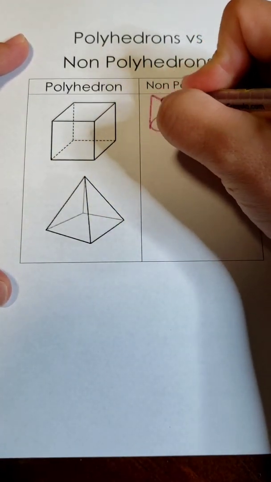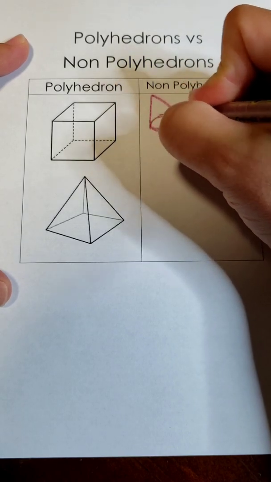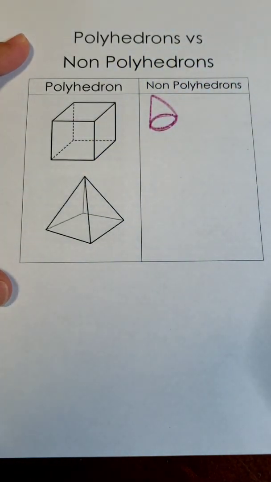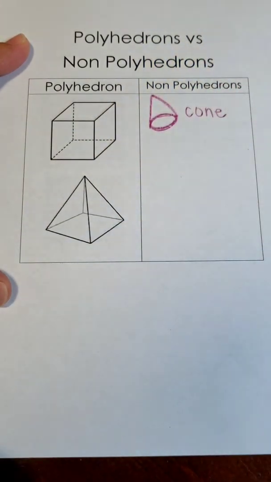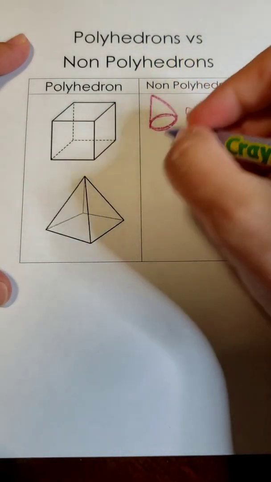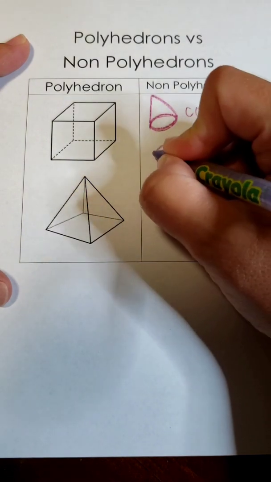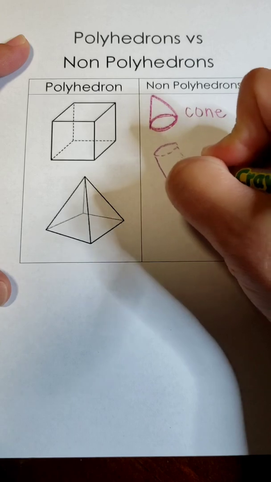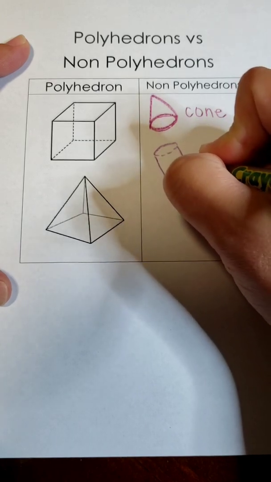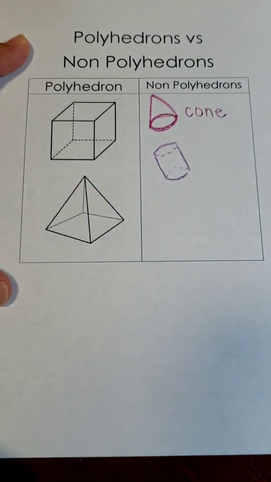All right, so we got this first one here. And that would be considered a what? A cone. Good. Next, we have, let's see if you know what this one is. What shape would that be?